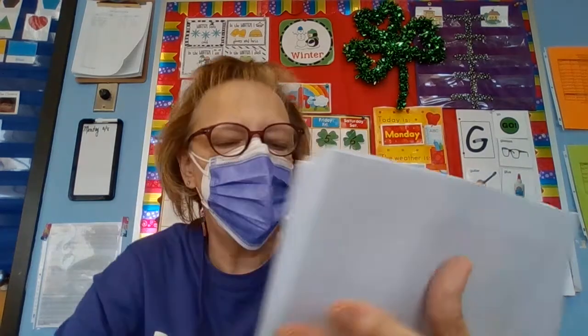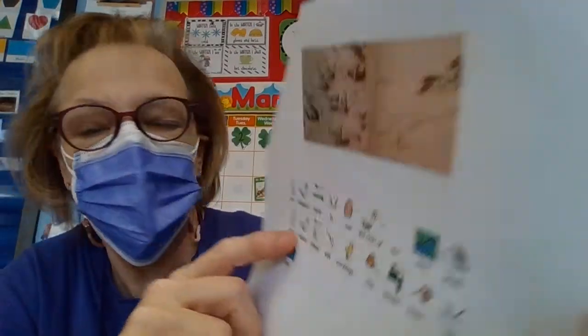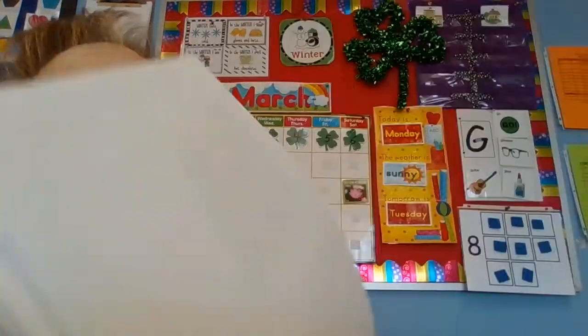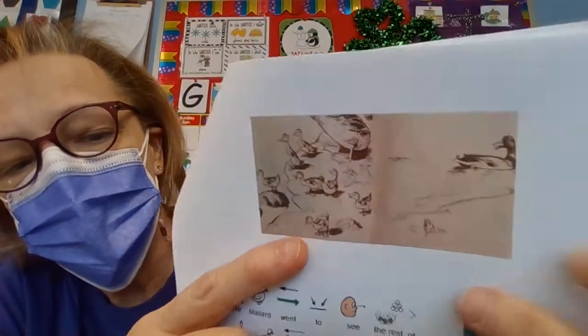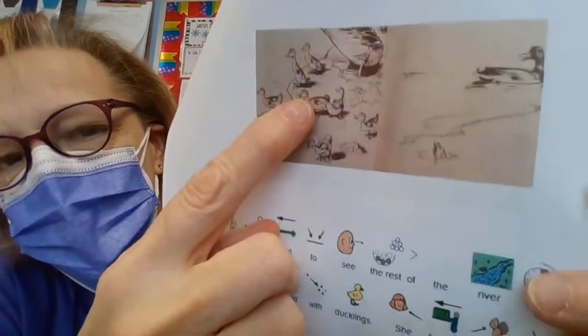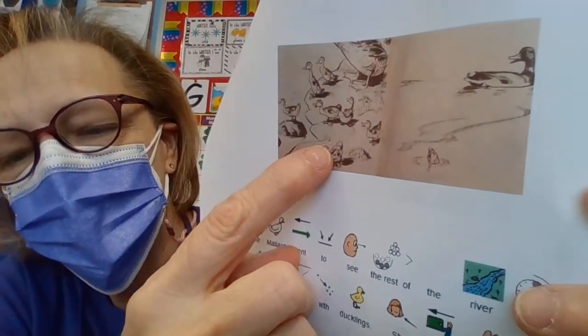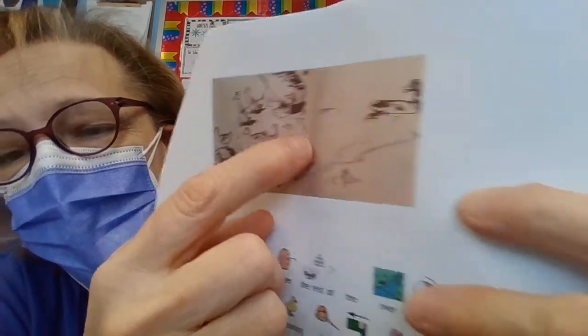Mr. Mallard went to see the rest of the river, while Mrs. Mallard stayed with the ducklings. She taught them to swim. Aww. There they are getting ready to go into the water. And this guy's already in there. But they're all looking at the edge of the water saying, that looks like fun. Should I jump in? I don't know. But he did. They might be saying all that to themselves. I don't know.